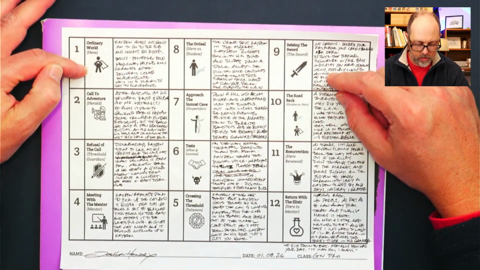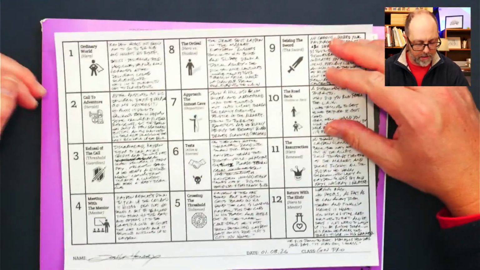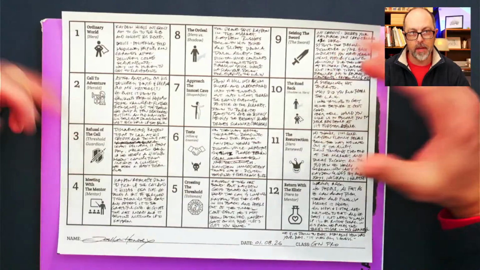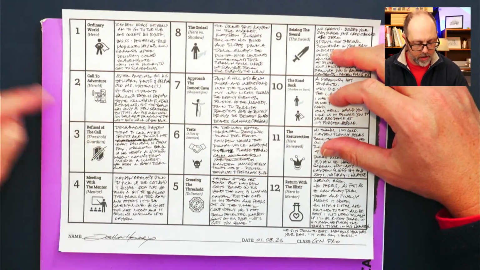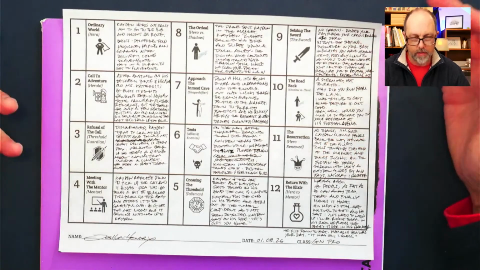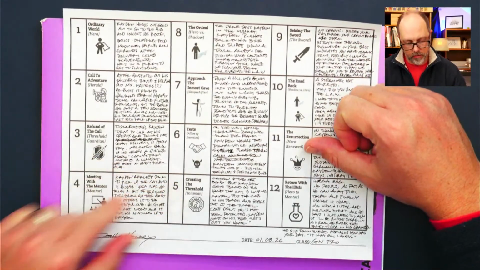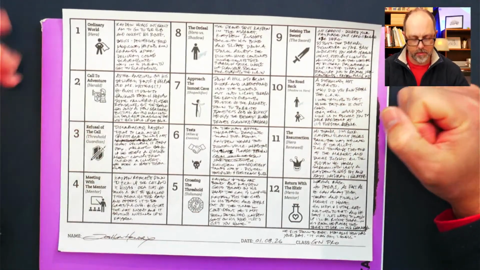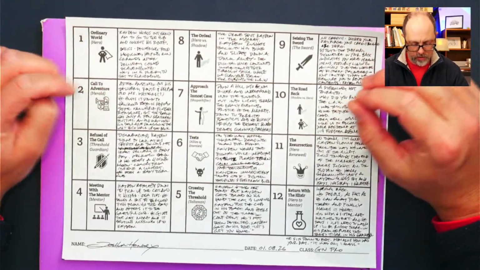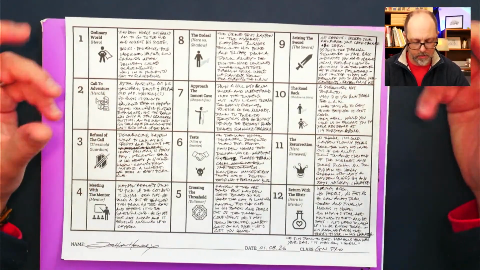the ordinary world is the introduction to the hero, the call to adventure, it presents the herald. The refusal of the call tends to be a threshold guardian, something that is stopping the hero from moving forward. Meeting with the mentor, obviously the mentor would be introduced in that stage. Crossing the threshold, when they choose to do that, typically they're given a talisman of some sort. So that's really interesting to think about. And then in your tests, your allies and enemies are revealed.